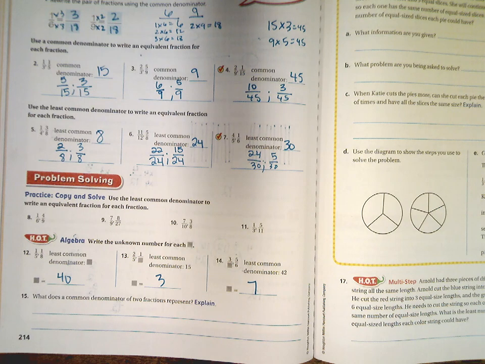So what does the common denominator of two fractions represent? The common denominator of two fractions represents what? Leah. When they can be multiplied to the same number, right?